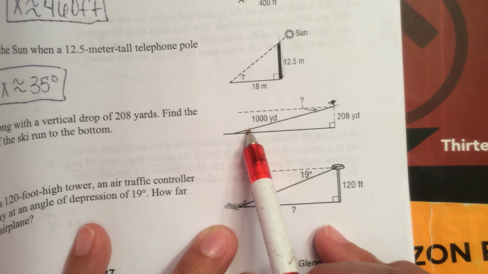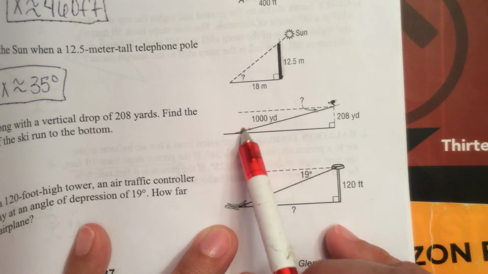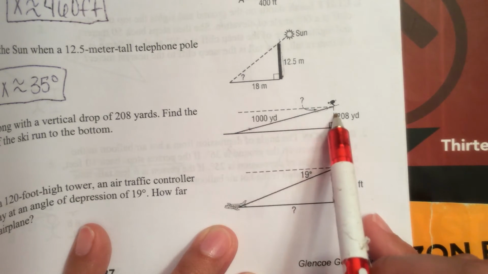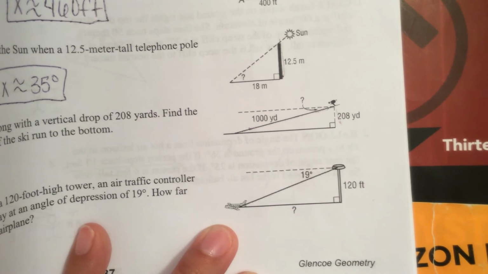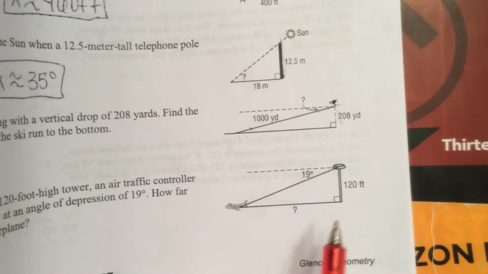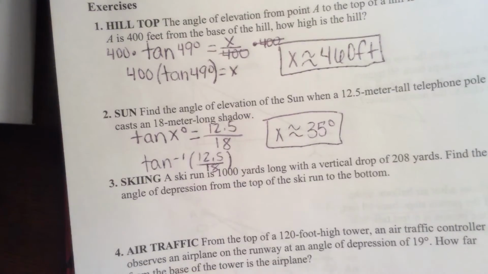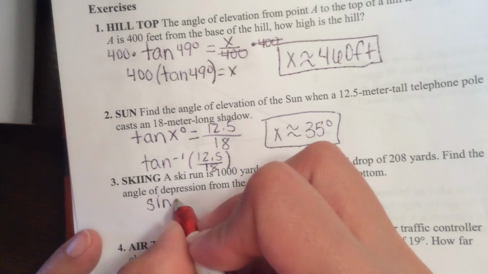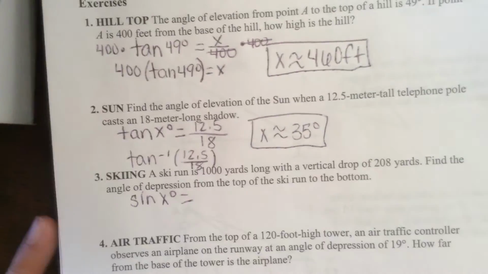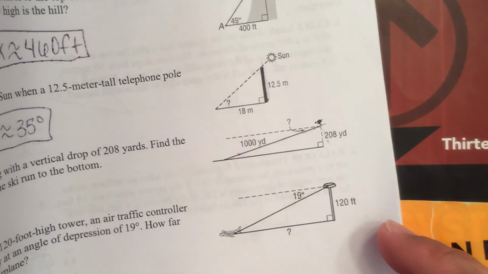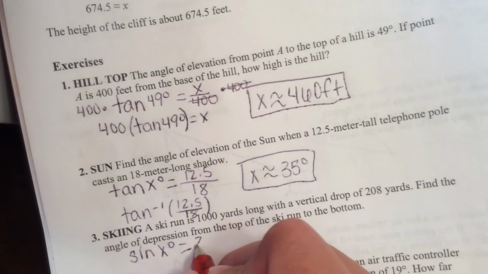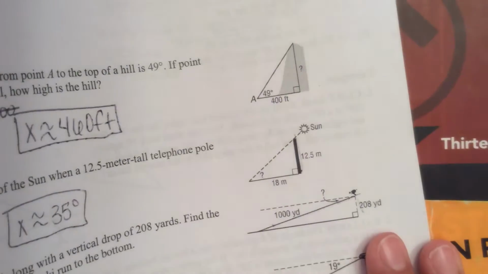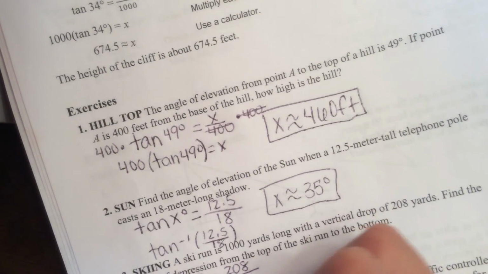So when we look at this angle, we know that we are looking at the hypotenuse and the opposite side. Well, sine, cosine, tangent, which one has opposite and which one has hypotenuse? We know that that is the sine. So if we take the sine of x, opposite would be 208, hypotenuse would be my 1,000 yards.